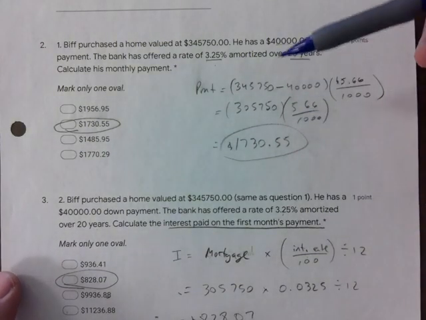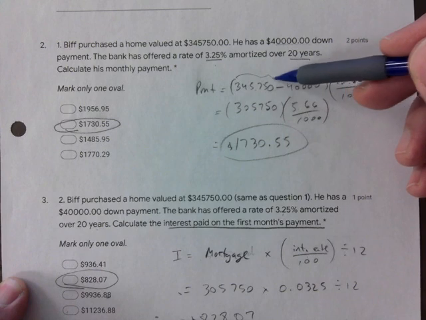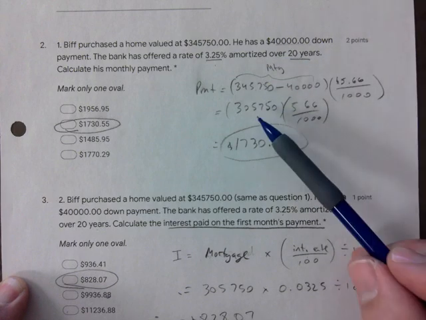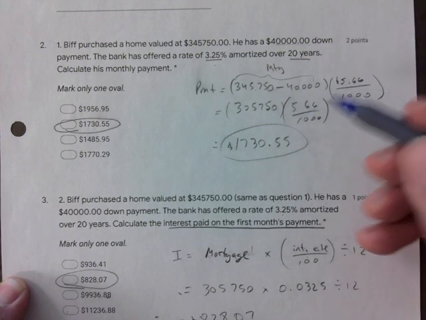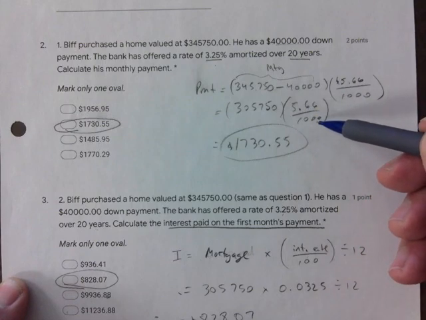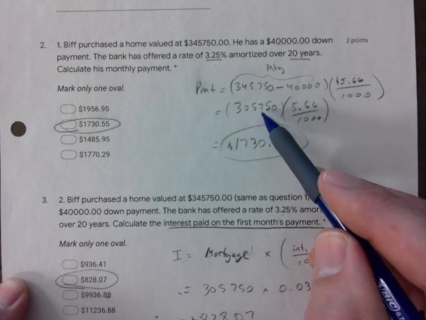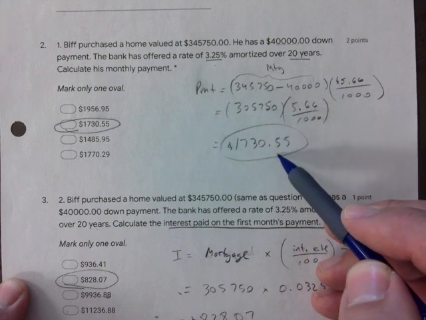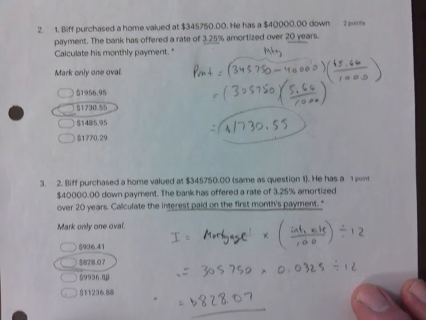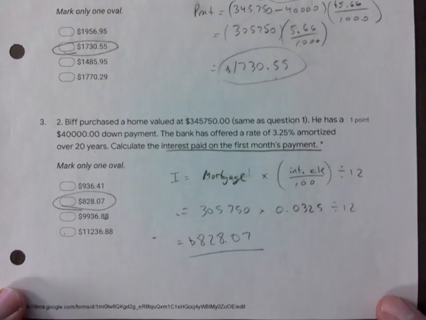For the first question, all you have to do is take the price of the house, take away the down payment. That is what we call the mortgage or the loan, right? That is what we're borrowing essentially. And you multiply that by 5.66, which we got from our table. This may 566 divided by 1,000, right? So I would strongly suggest you first figure out this difference. Then you go multiply and then divide it, and you get 1730.55. So if you did the work and you get the correct answer, you get a mark for that. So 2 marks in total, 1 for work, 1 for answer.